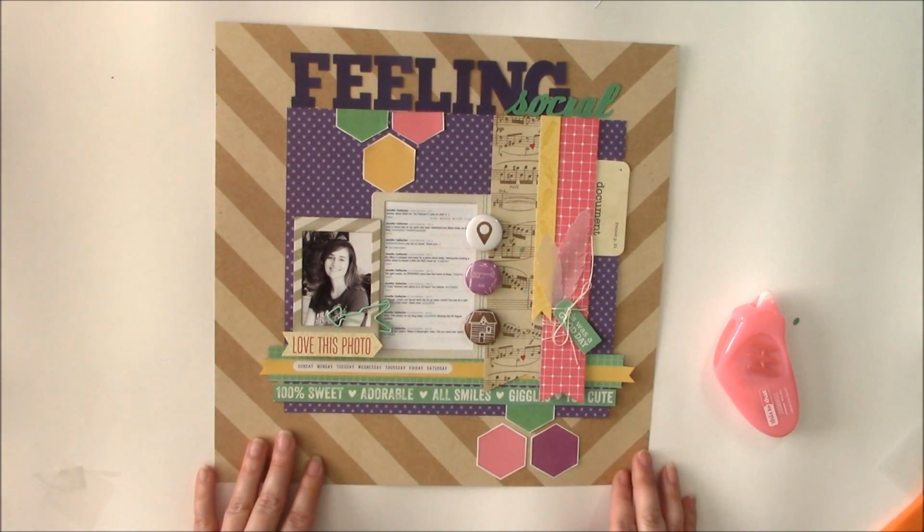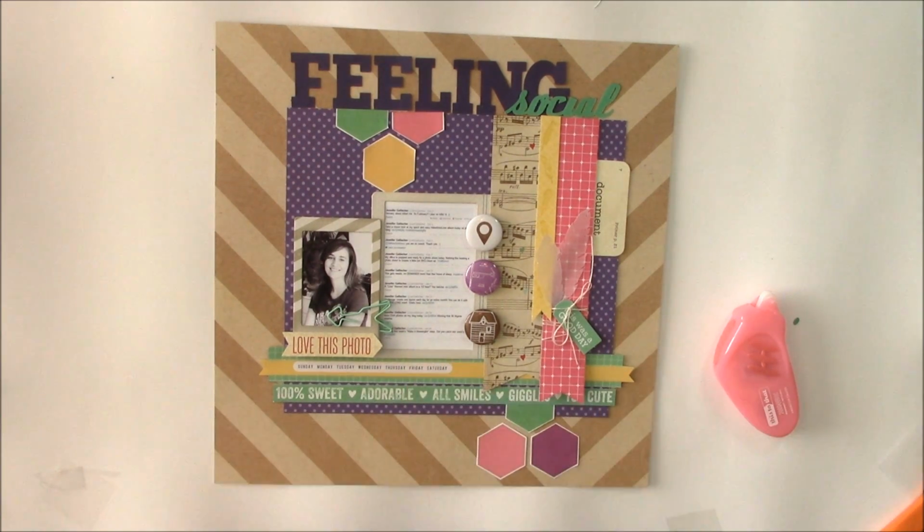So here you have a layout that focuses on one of the social media platforms that I use and gives a glimpse into me. So this is a great way to tell your stories.